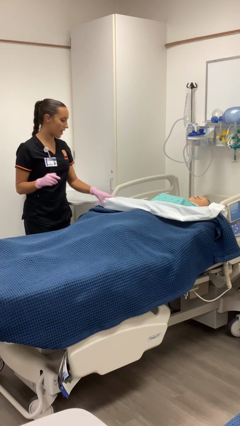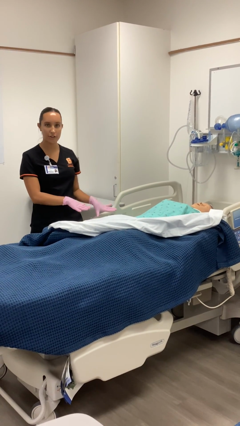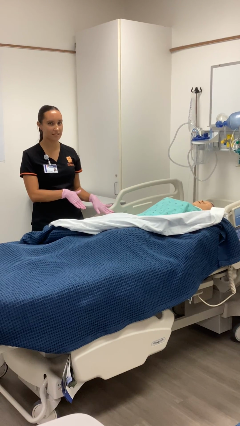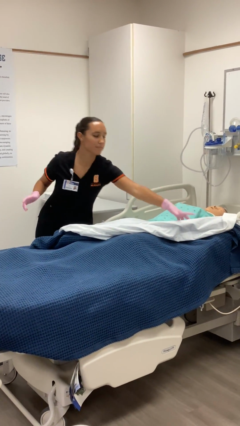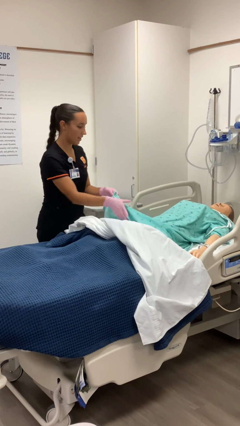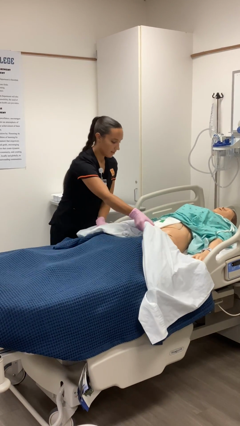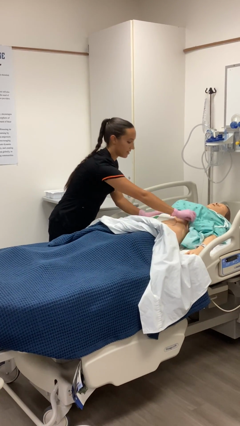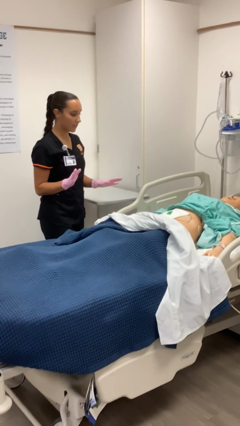Okay, and then I'm just going to make sure that there is a pad underneath them so that if anything drains, it will go onto the pad. And I'm just going to pull the blankets back and pull up the gown so that they still have privacy, but that we can work on the wound, the incision.